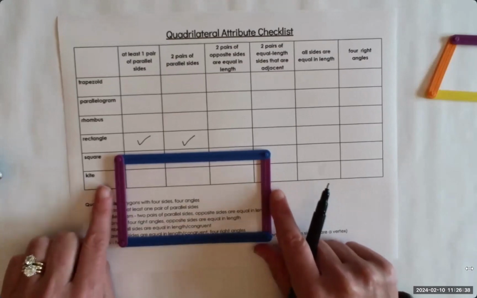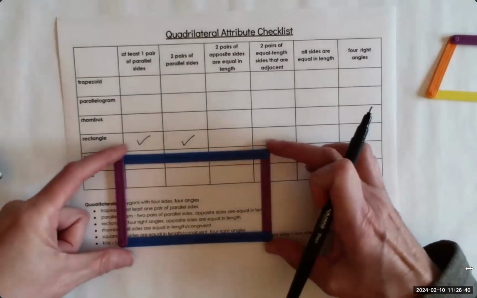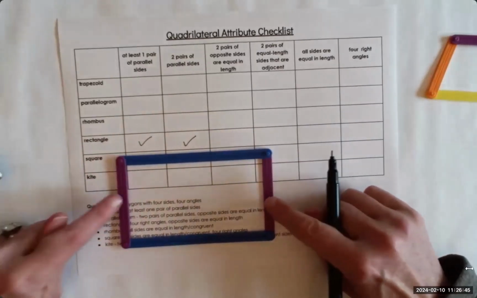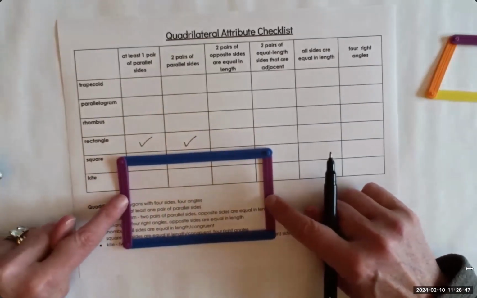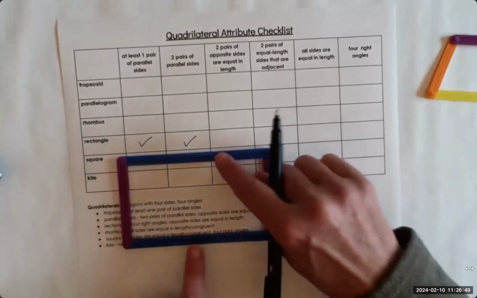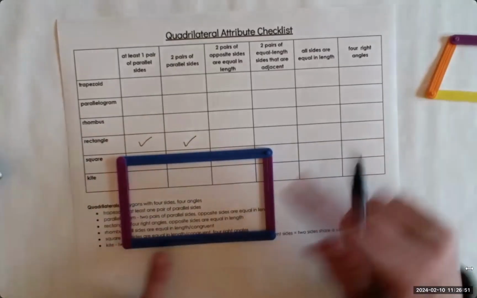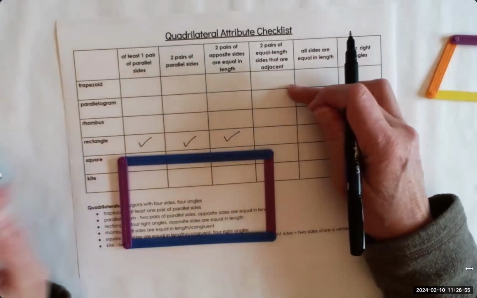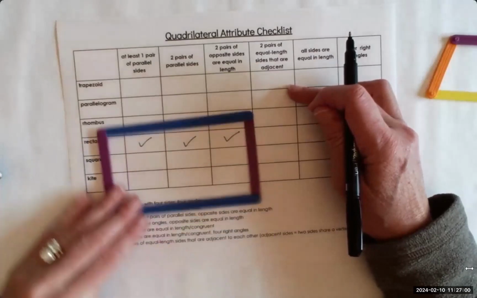The Anglegs help us truly see this because each color is a different size of the Anglegs. We can clearly see that this pair of opposite sides are equal and this pair of opposite sides are equal. So that is definitely true. Two pairs of equal length sides that are adjacent to each other.